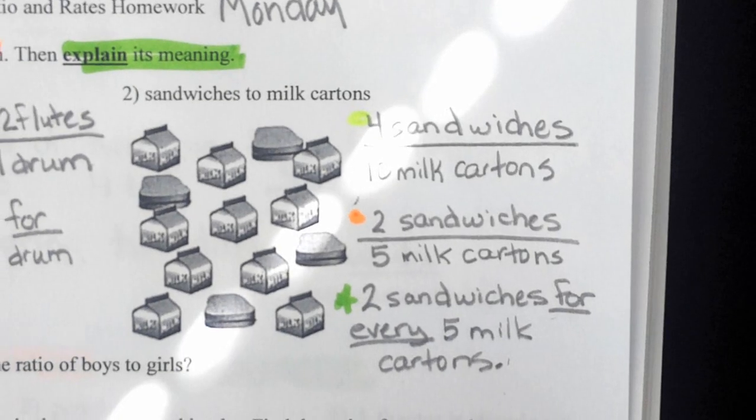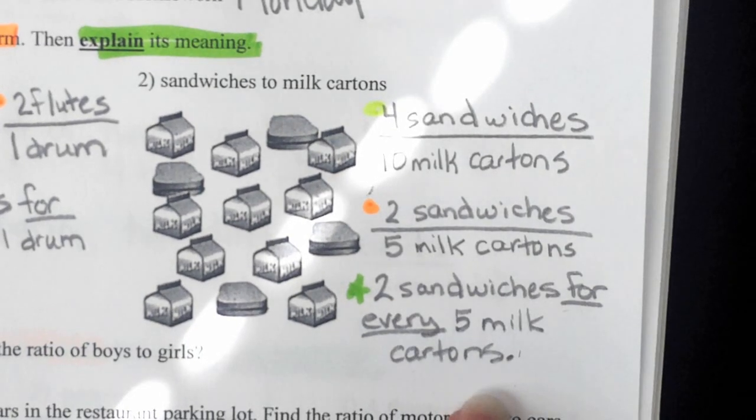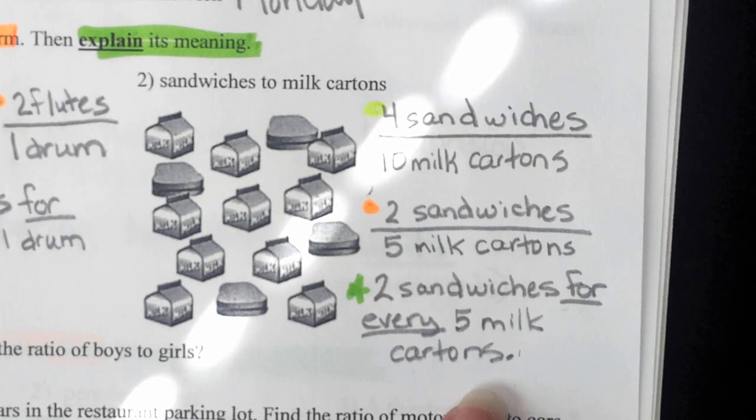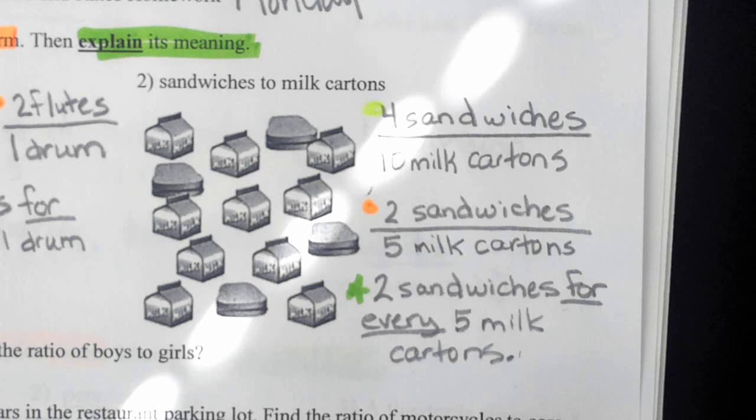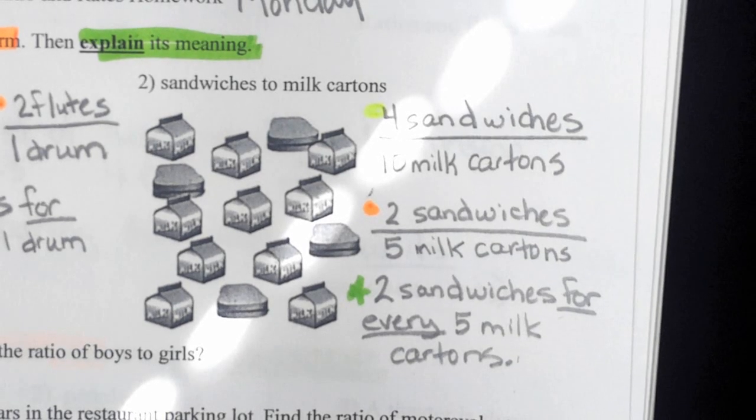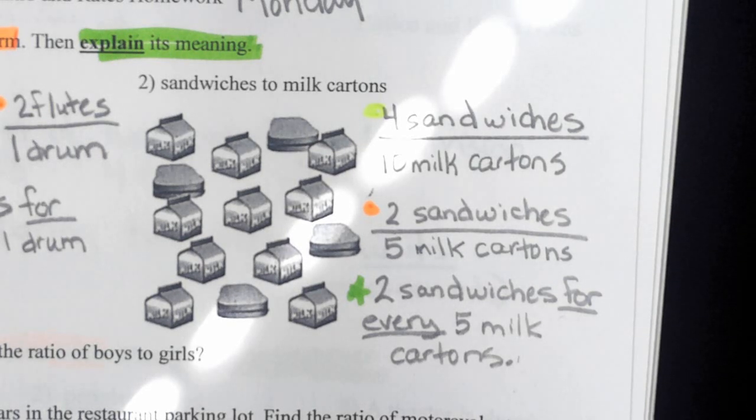We used to have the kids write a complete sentence. So you would have to write, there are 2 sandwiches for every 5 milk cartons. We don't really do that, but we got to at least have the phrase. And be specific. Like, you can't just write 2 to 5. I need words. Okay? You don't just put cartons, put milk cartons, stuff like that.